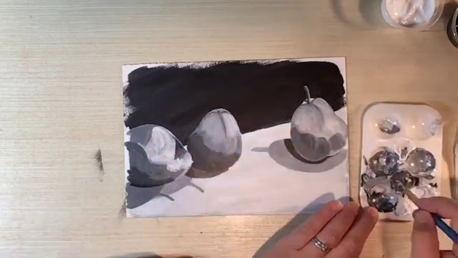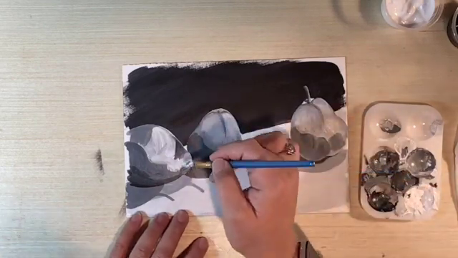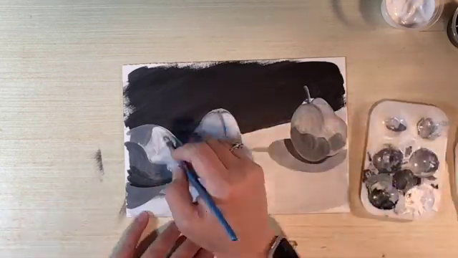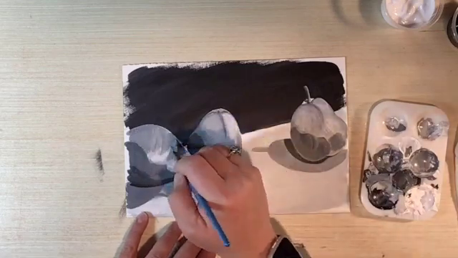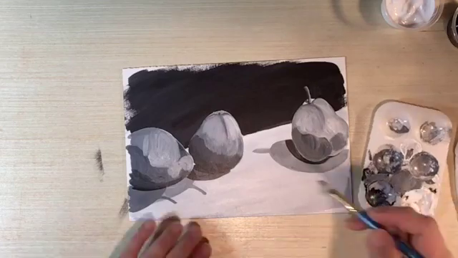Don't be afraid of going back and forth into your painting. If you find that one area isn't dark enough, paint a little bit darker. If you find that it's now too dark because something else is lighter, then you may have to go in and adjust it again.